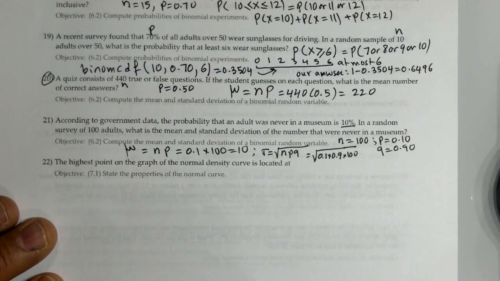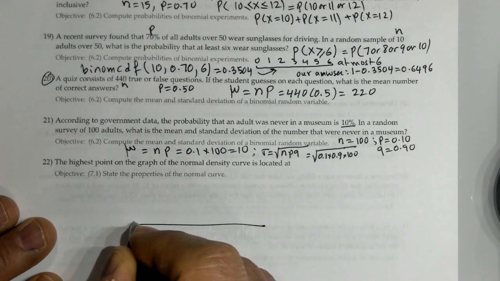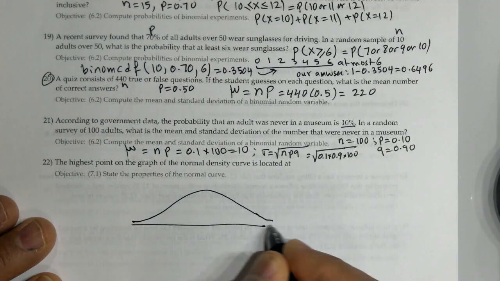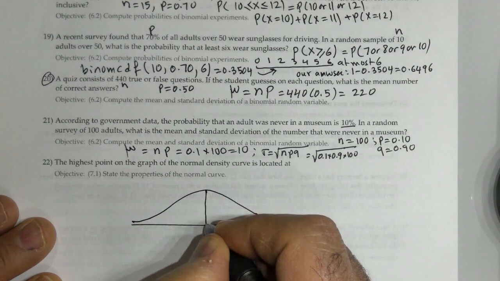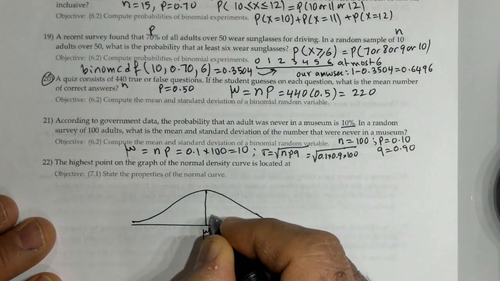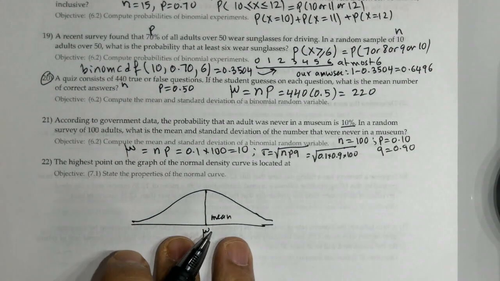The highest point on the graph of the normal density curve is located at what? Let me show you here. This is the highest point right here. It is located at the mean. So it's the mean. Next question.